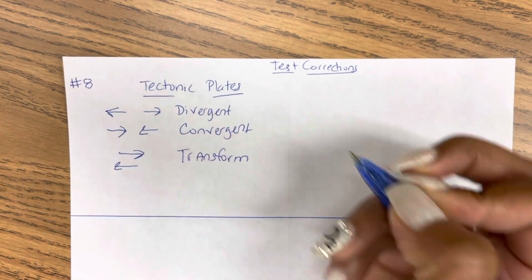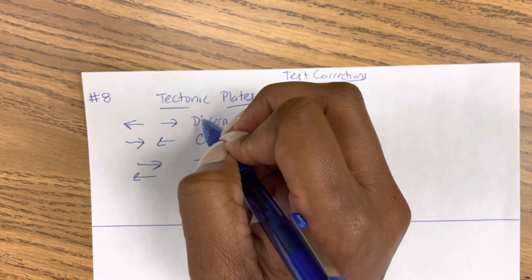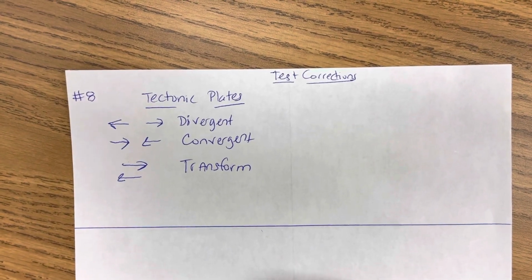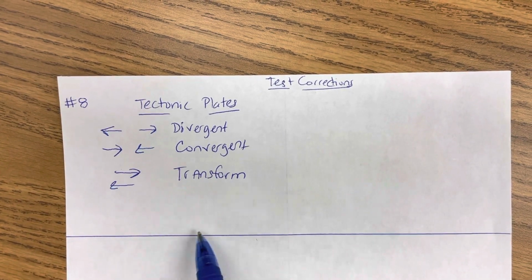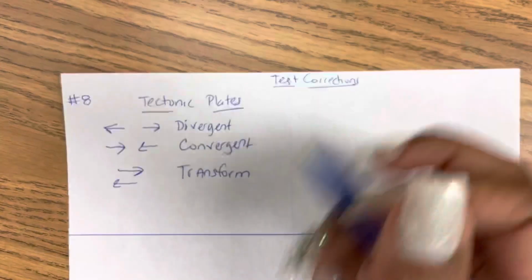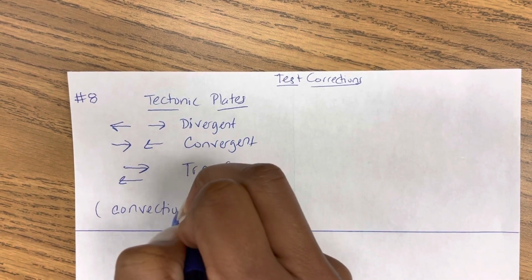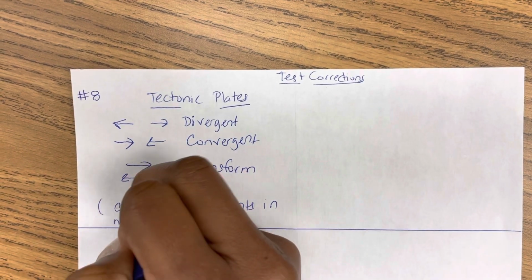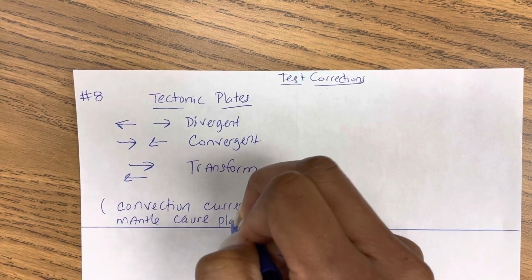Okay, so we want to help bring students' attention back to that. Now let's talk about what geologic process or geologic structure occurs as a result of these boundaries moving. And we said that these boundaries are moving as a result of those convection currents. So we know that convection currents in the mantle cause plate movement.